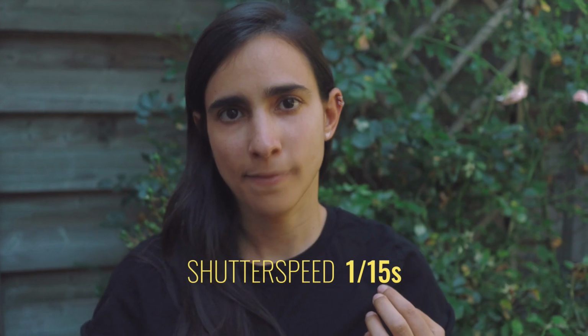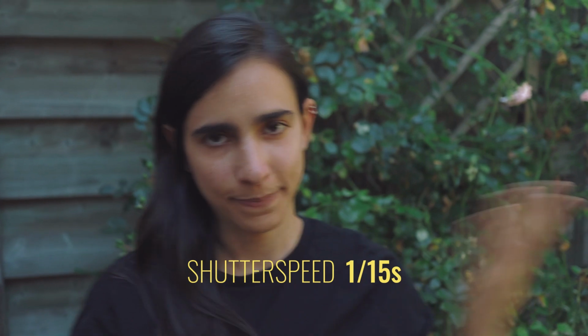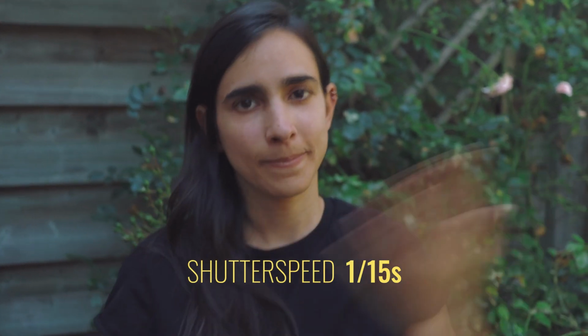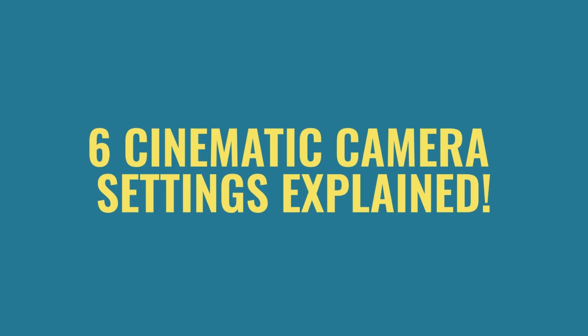Now, after I dropped that video, a lot of you asked me about my camera settings, so in this video, I'll show you my camera settings for cinematic video. Well, there actually isn't such a thing as cinematic camera settings, but the camera settings you need for that specific look. I'll also show you what the difference is when you use different settings, why it looks different. Oh, and these settings work for the Canon M50, but also pretty much any other camera out there.